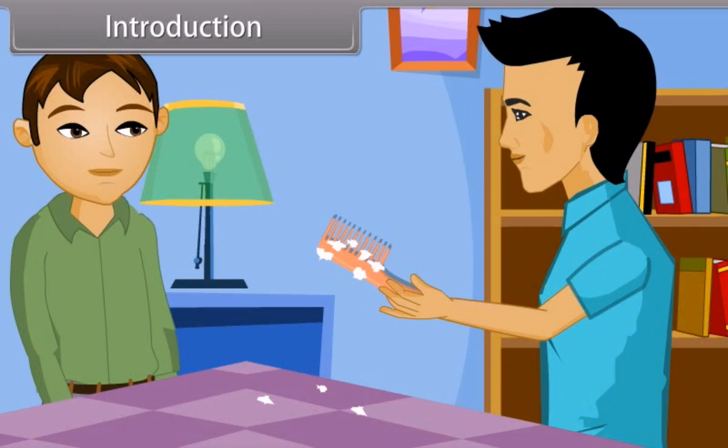Students, electric charges are present everywhere around us. Today we will study about electric charges and fields.